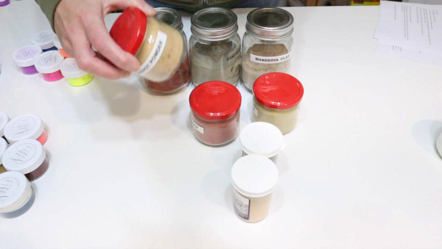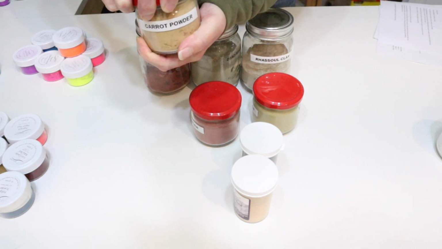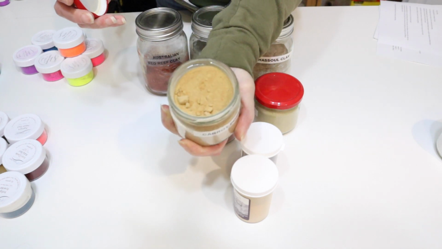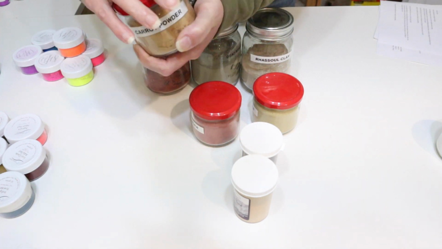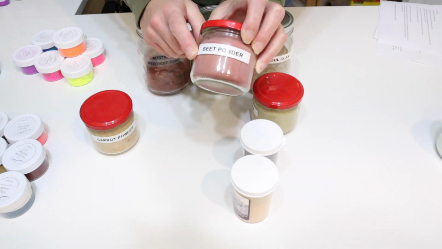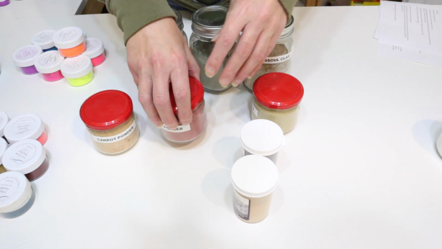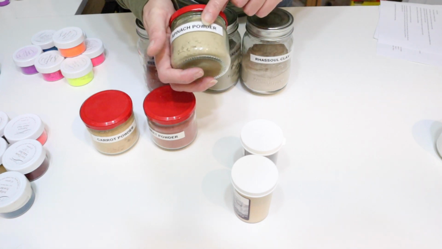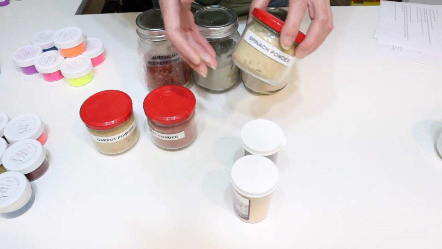So when we're looking at this, you guys, this is carrot powder, and this will give me an orange color. I've used this in my carrot turmeric soap bar that I make. This is a beet powder. Remember, in a cold process soap, it will turn an orange color. Spinach powder, so we can get that green out of that.